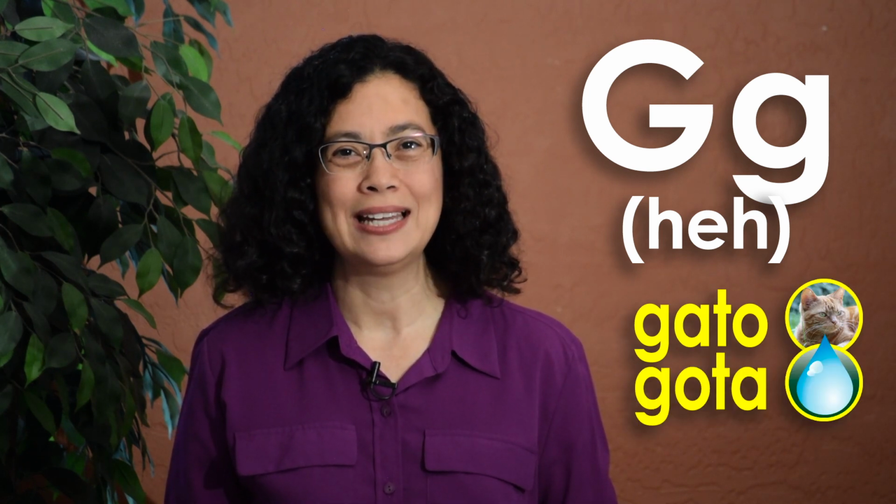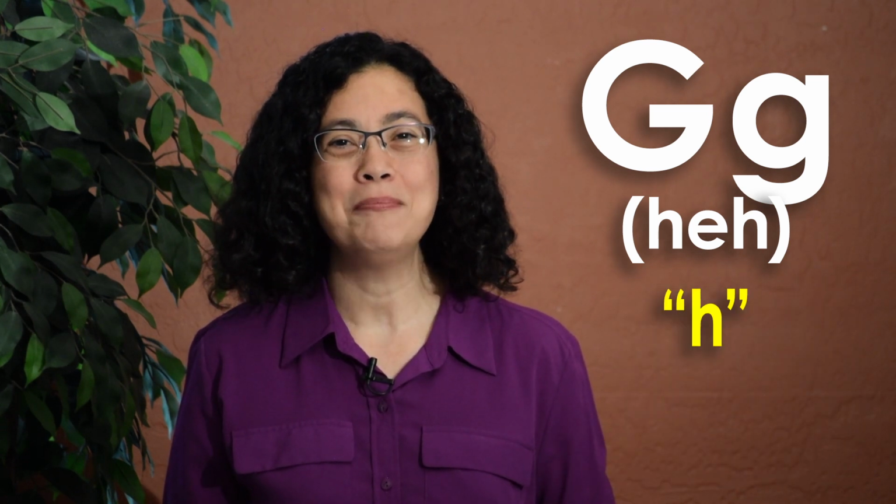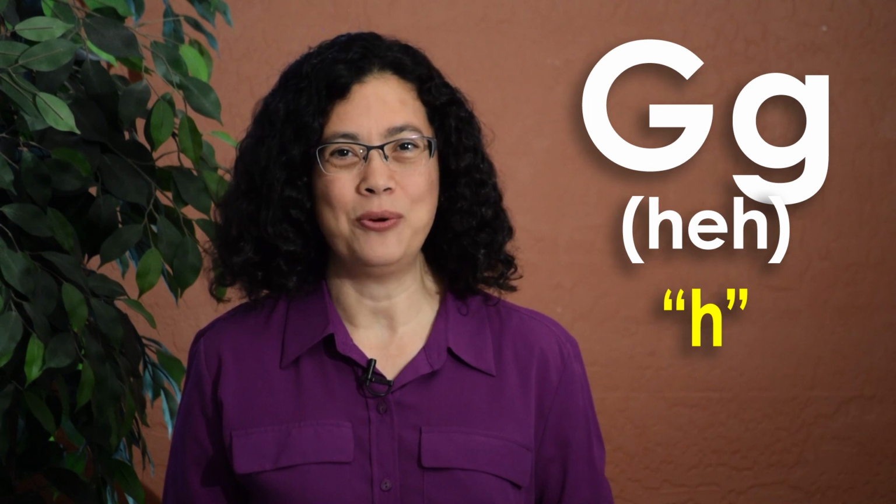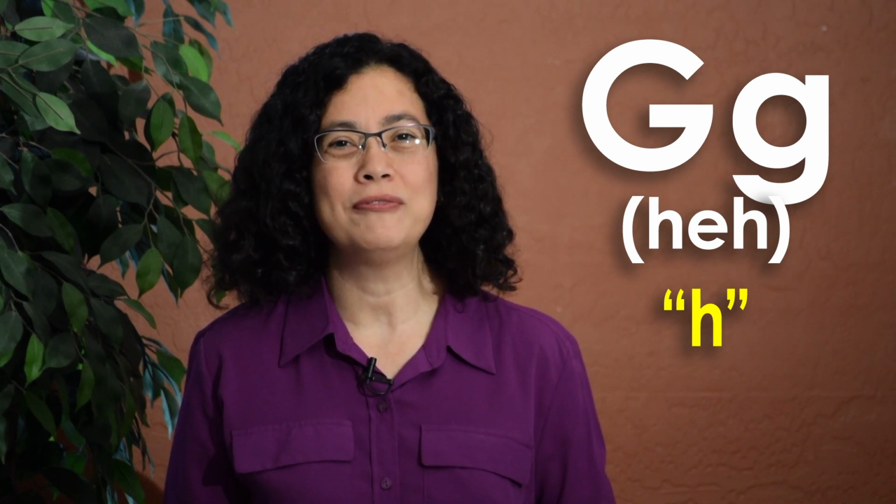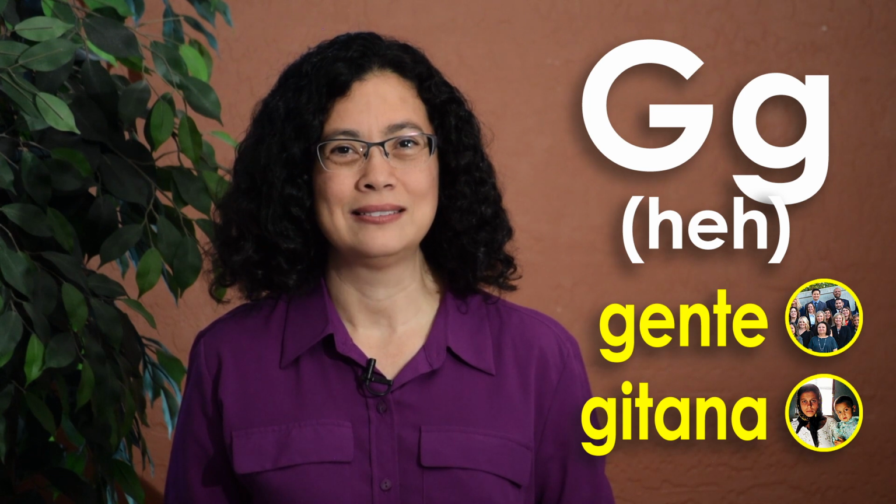G has two sounds. It makes the sound G when it is together with the strong vowels. Ga, like in gato. Go, like in gota. Gu, like in gusano. And it makes the H sound of the letter H in English when it's together with the soft vowels, like ge, gente, gi, gitana.